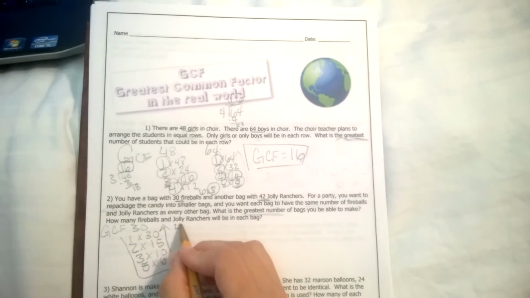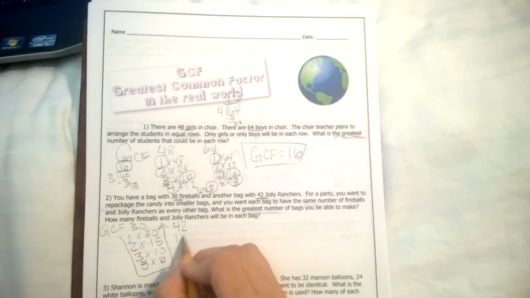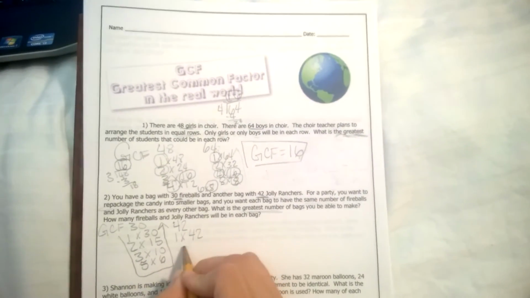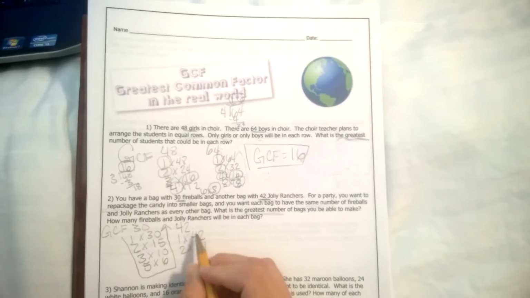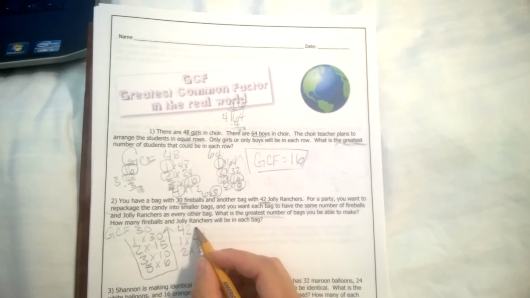Well, let's do the same thing for 42. 1 is a factor, times 42. It is even, so 2 is going to be a factor, and it'd be 2 times 21. Well, if we said 4 plus 2, that gives us 6.